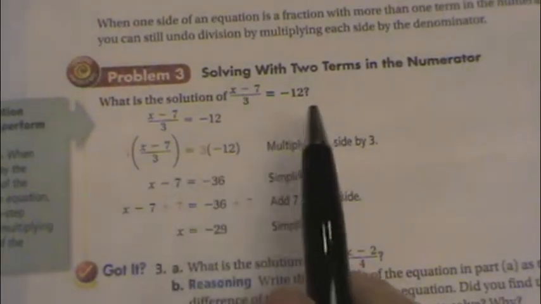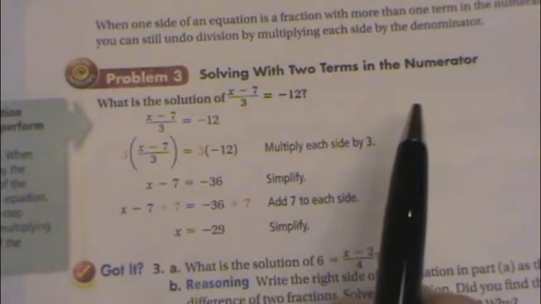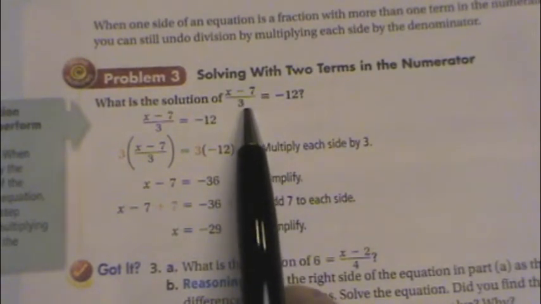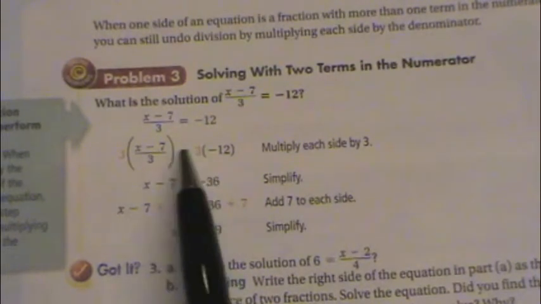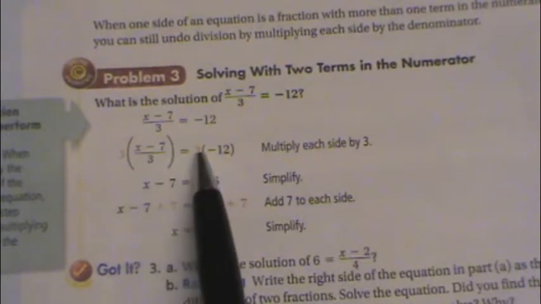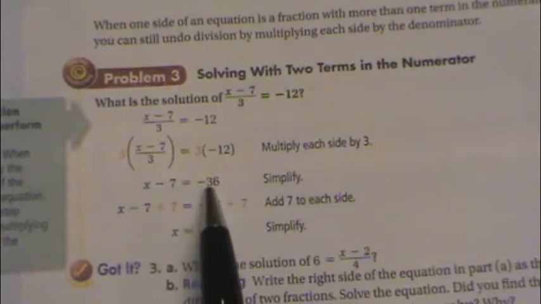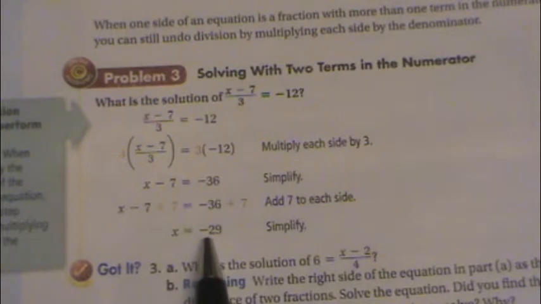Problem 3 uses 2 terms in the numerator. How do you solve that? Well, same way we have been solving it. We're going to multiply each side of the equation by 3 to clear the denominator. So we end up with x minus 7 equals negative 36. And then we add 7 to isolate x. X equals negative 29.